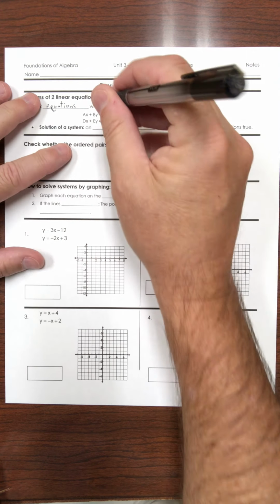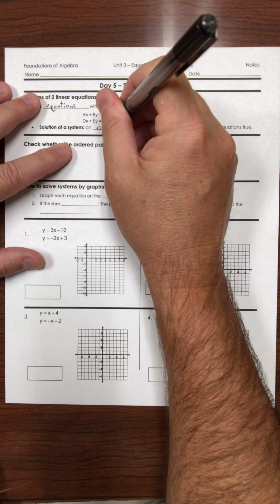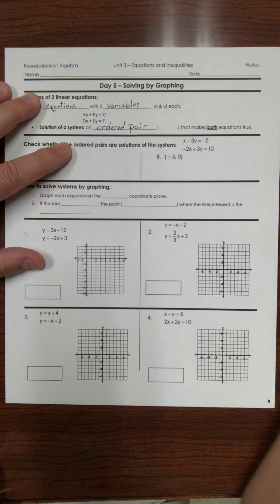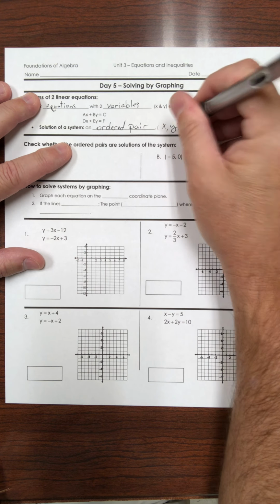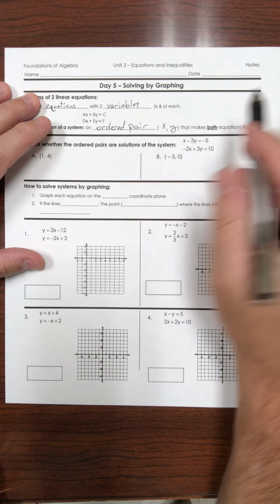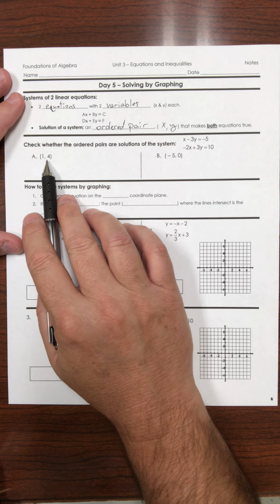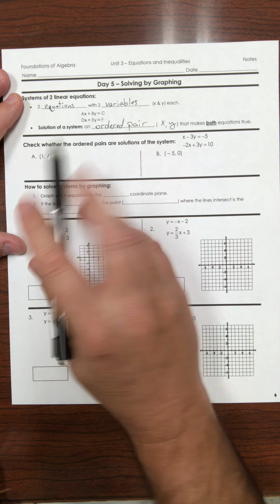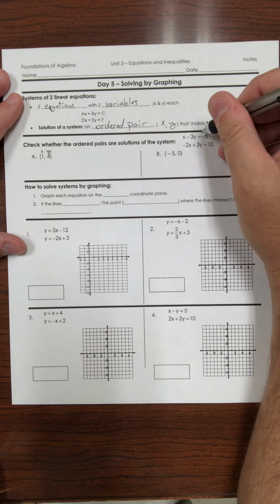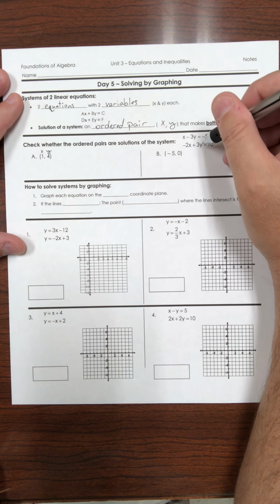So a solution of a system is an ordered pair. Or you can think of that as an x and a y that makes both equations true. So we have to have an x and a y. Look at this next one. We have to have an x and a y that's going to make both equations true. So here are my two equations.